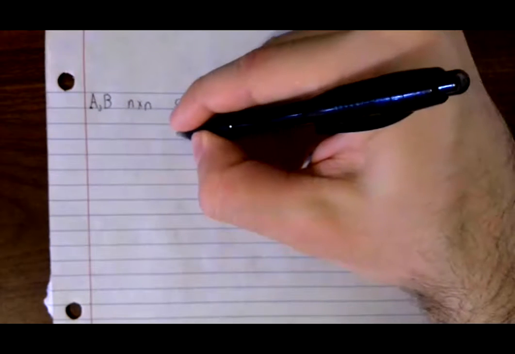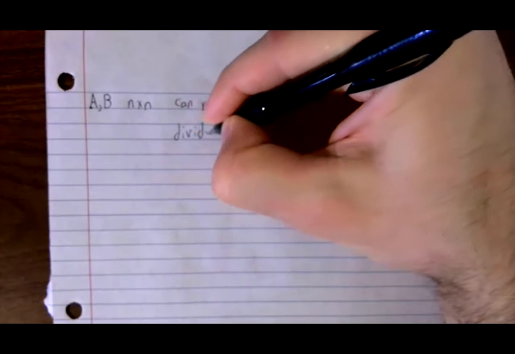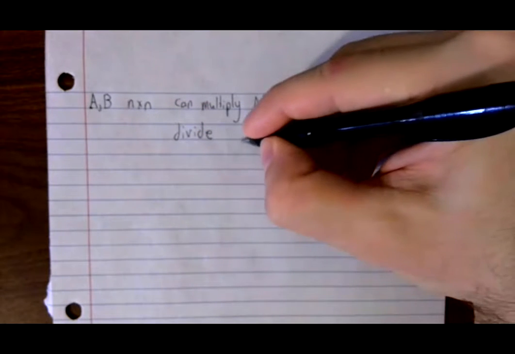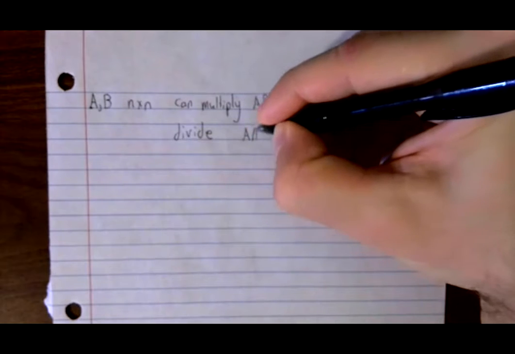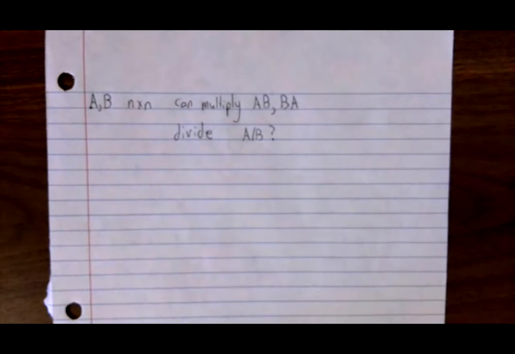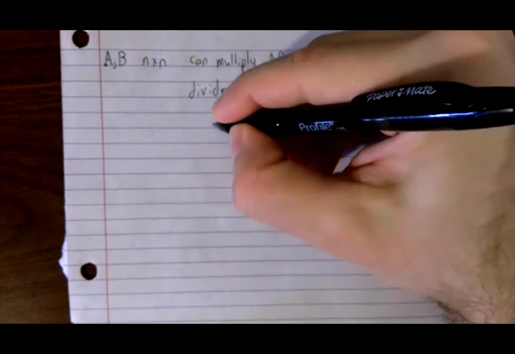But can we divide one matrix by another? A divided by B. Well, no, not exactly. But we may be able to do something similar.